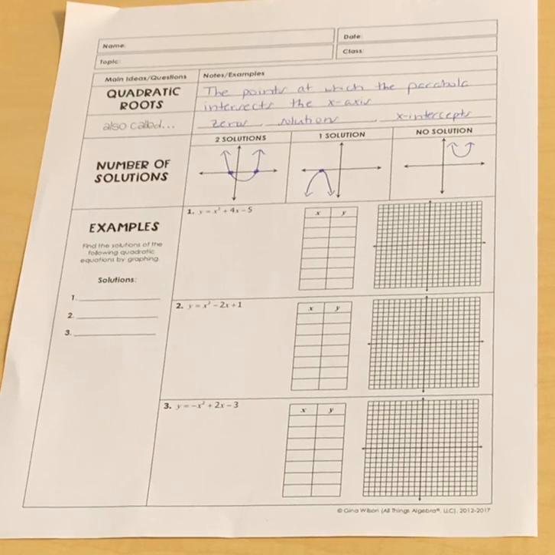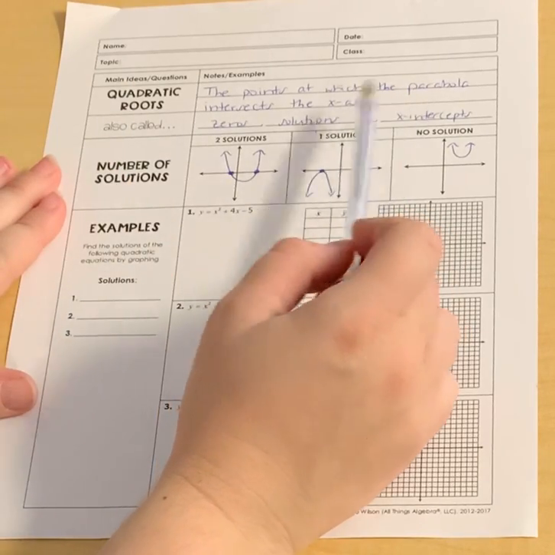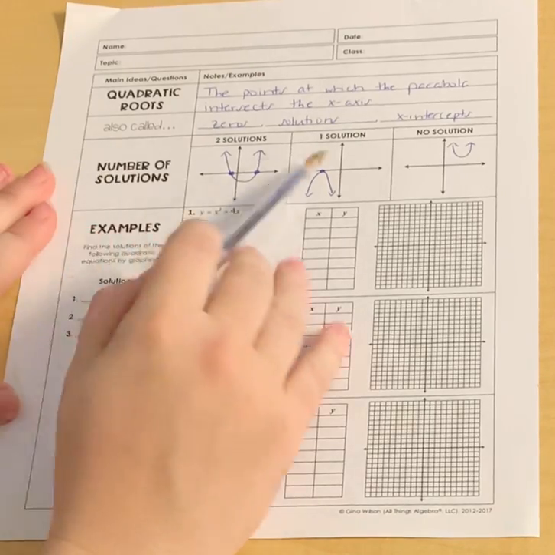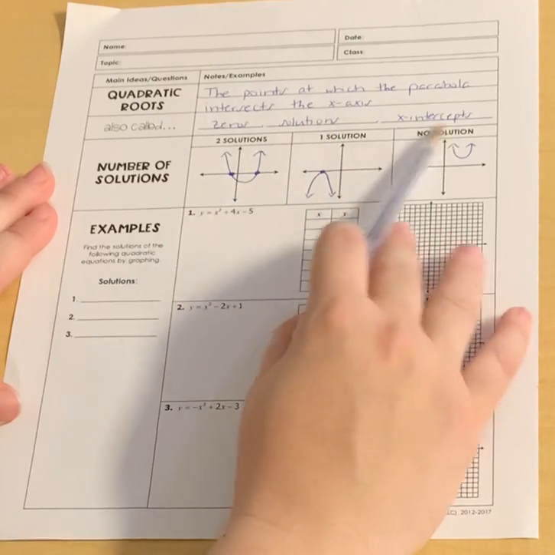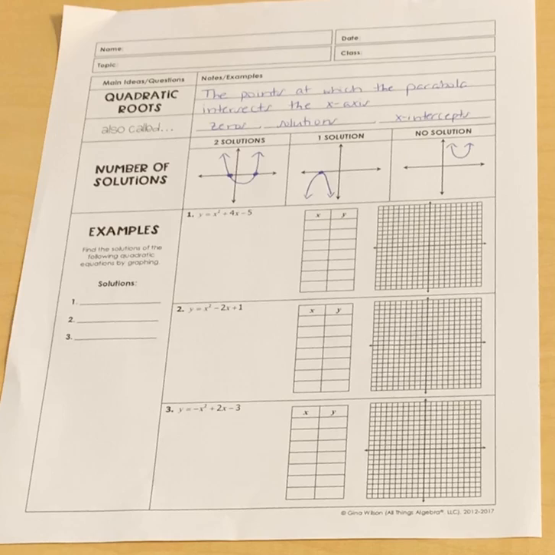All right, hey guys, so this video is over quadratic roots. Quadratic roots are the points at which the parabola intersects the x-axis. These are also called zeros, which we've talked about earlier in the year, solutions, and x-intercepts. Okay, so the roots, the quadratic roots, are where your graph intersects the x-axis.